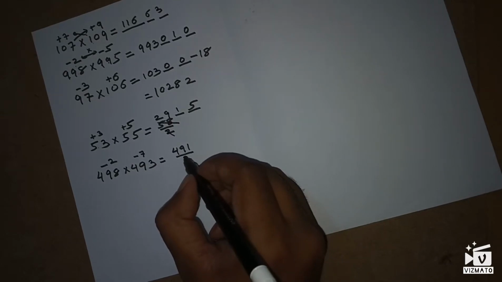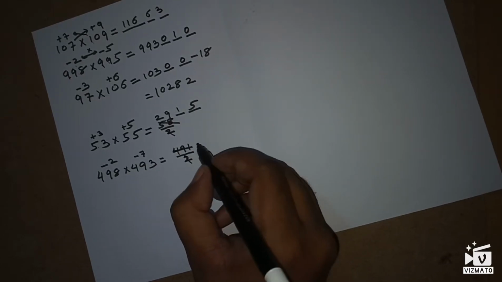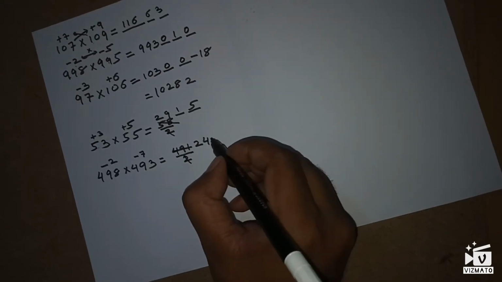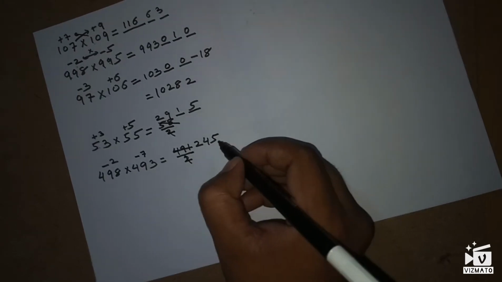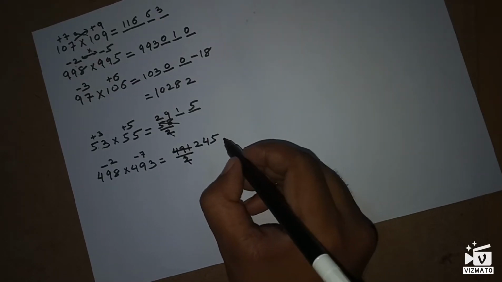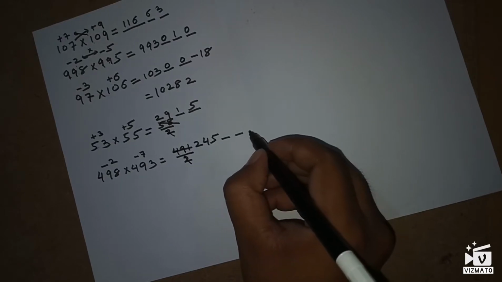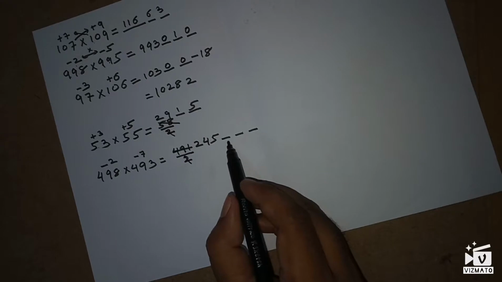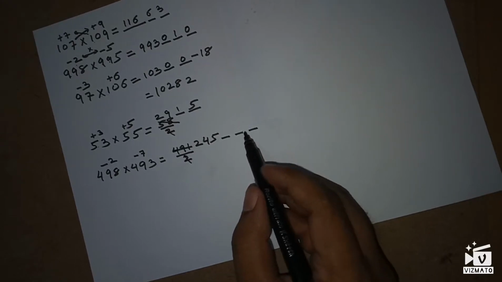Then divide by 2: 2 into 4 is 2, 2 into 9 is 4, 2 into 1 is 0 with remainder, and we get a decimal part. Do not put a decimal here. Just as we have a 1000 base, we put 3 gap.